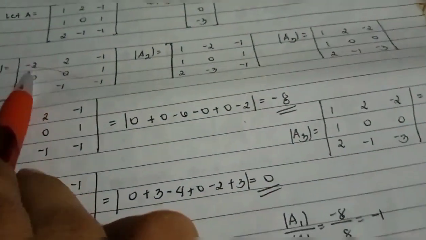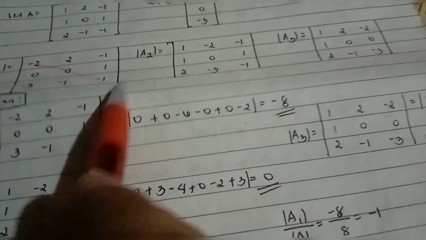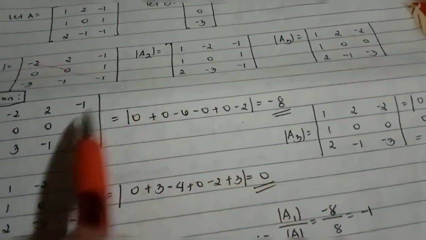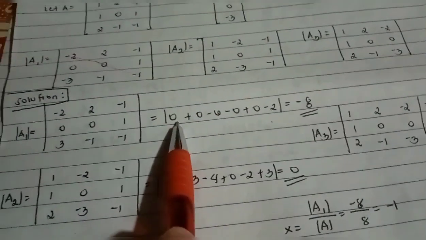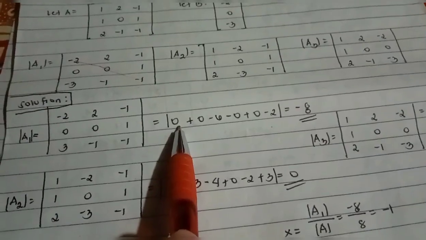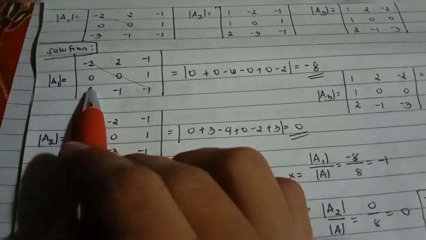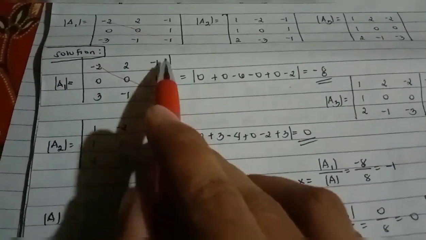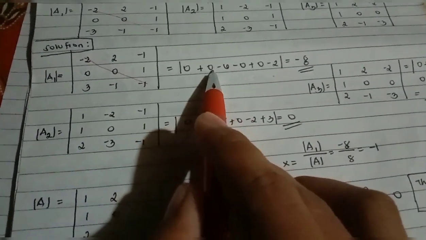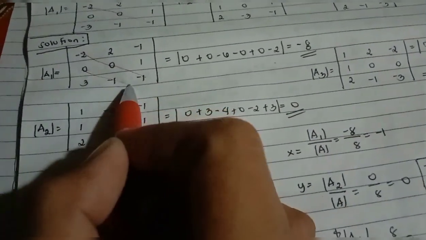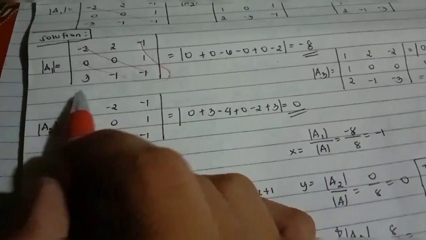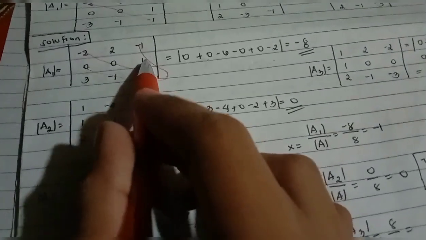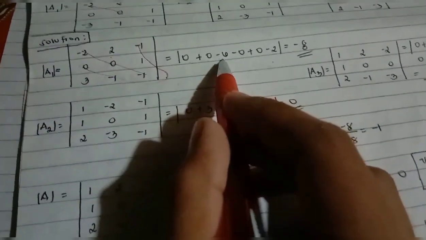So negative 2 times 0 times negative 1 is equal to 0. Next is 0 times negative 1 times negative 1 is equal to 0. So we need to trace this. 0 times negative 1 times negative 1 is equal to 0. Next one is 3 times 1 times 2 is equal to negative 6.